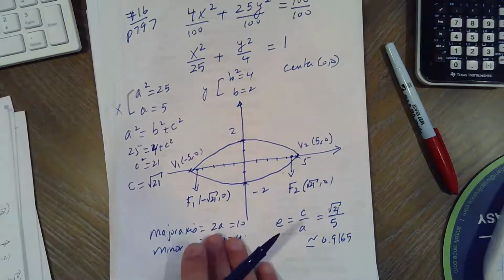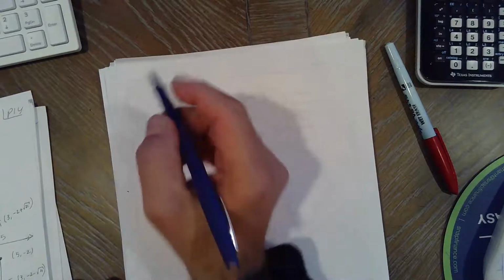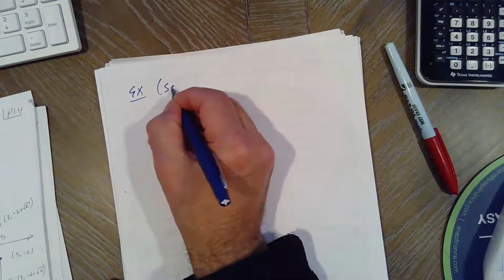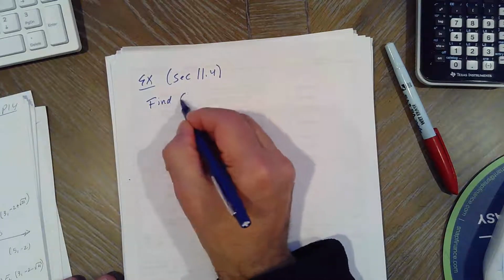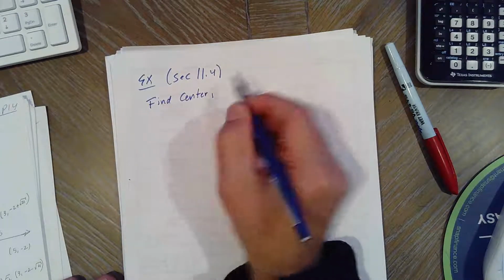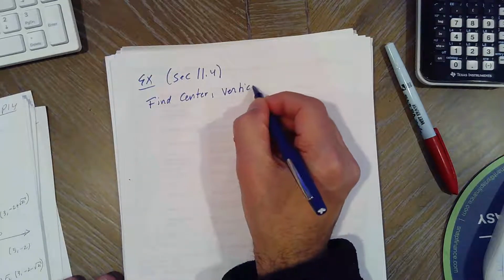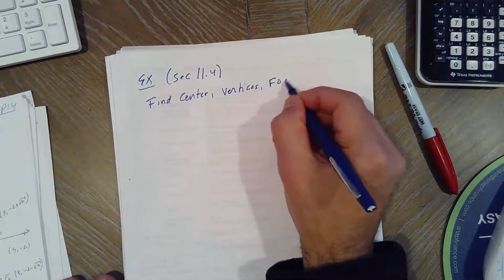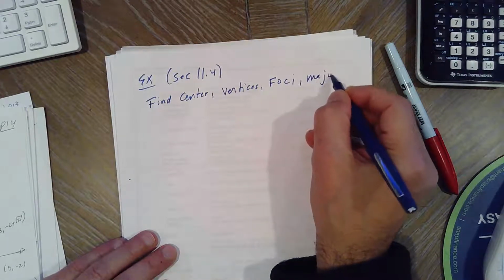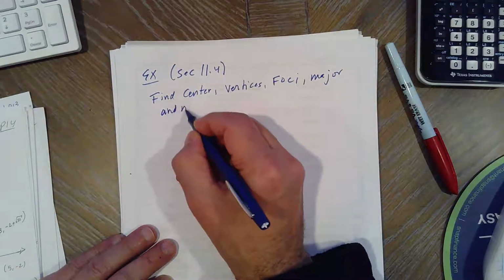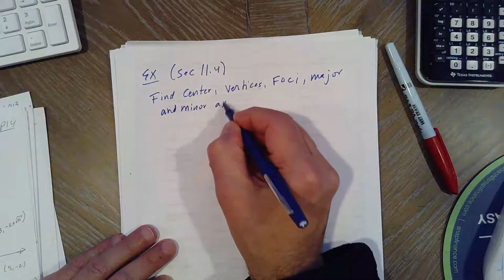Now remember what I said at the beginning of chapter 11, we're going to embed 11.4 and 11.2, 11.1 and 11.3. So here's an example from 11.4. Find center, vertices, foci, major and minor axes, and graph.